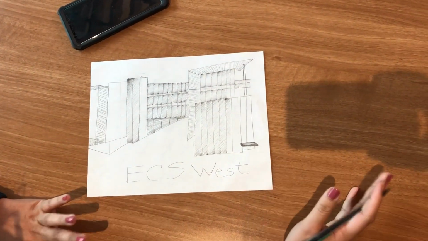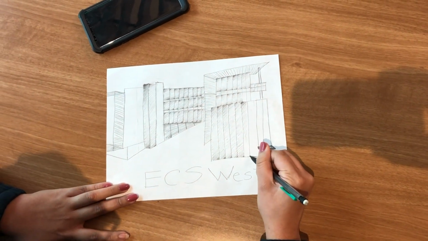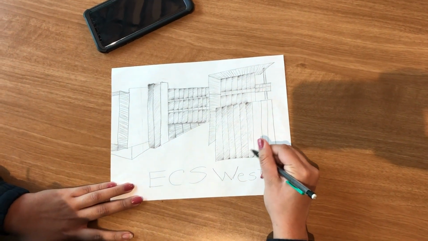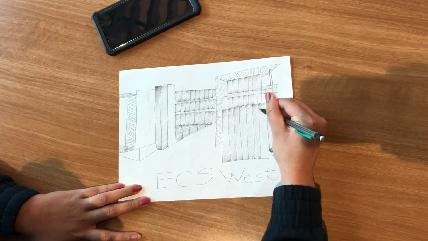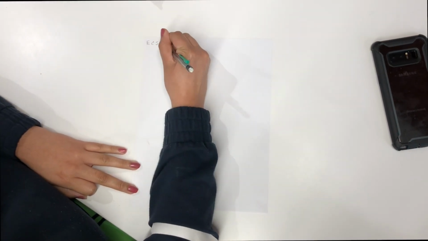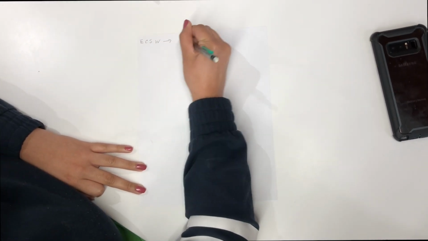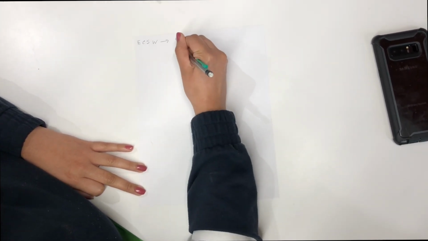Why are people able to trust the stability of buildings? How are engineers able to know when a structure is successfully designed and can be completed? This is explored in the subject of finite element analysis. ECS West can be broken down into an example through a table.